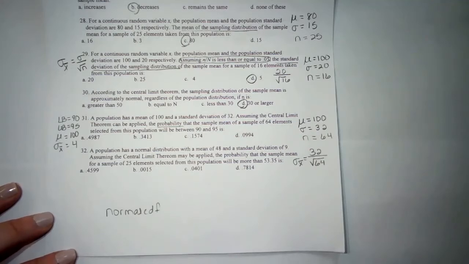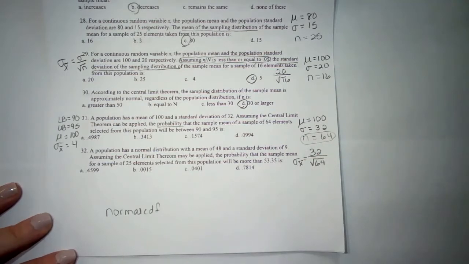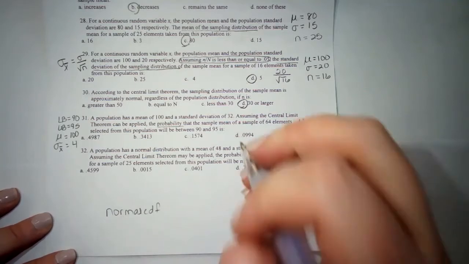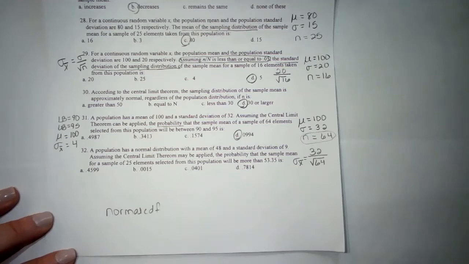So the only difference between chapter 6 and chapter 7 is that chapter 7 gives you an n. If you see an n, you need to take the square root of it, divide your standard deviation by it, and plug it into normal CDF. And I came up with 0.0994. Is everybody okay with that? Okay, let's look at the next one.